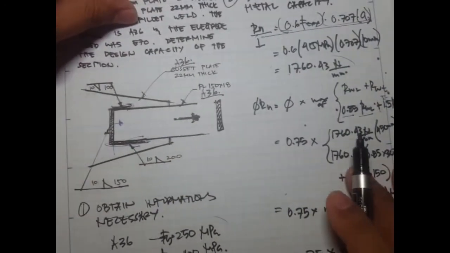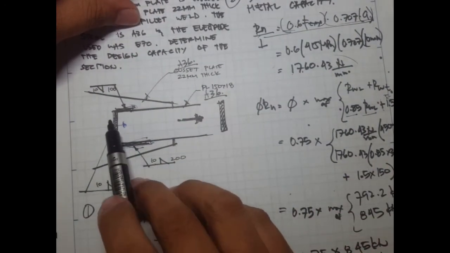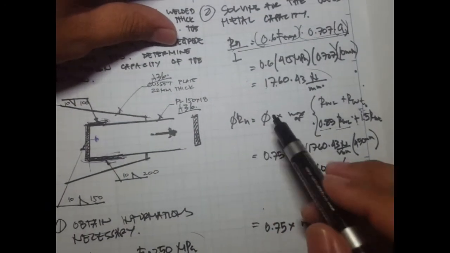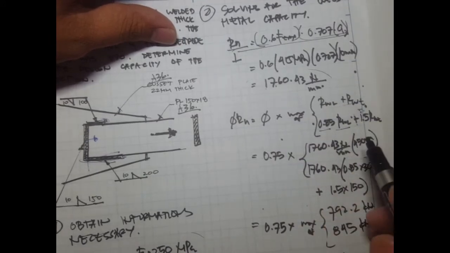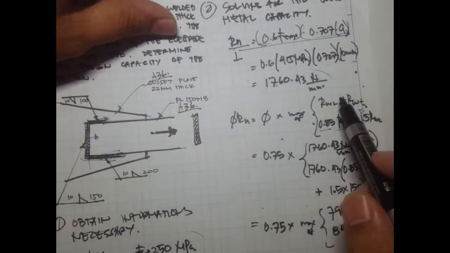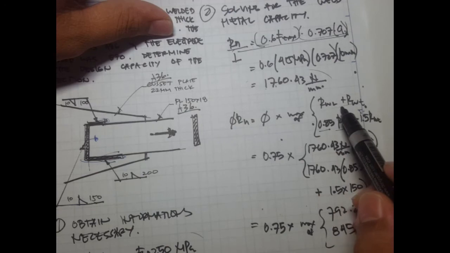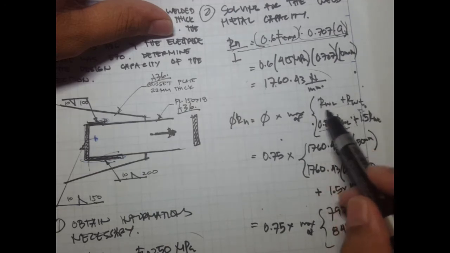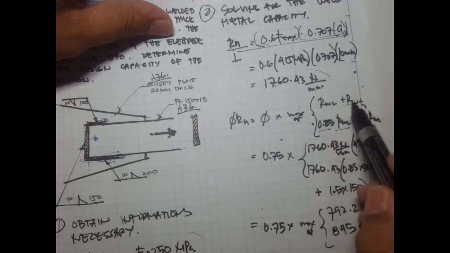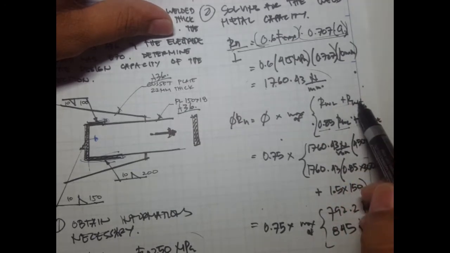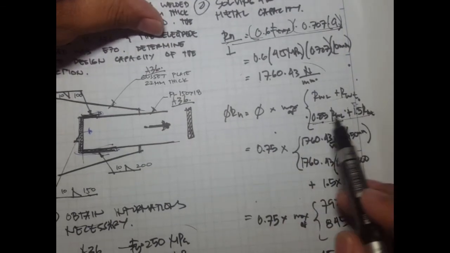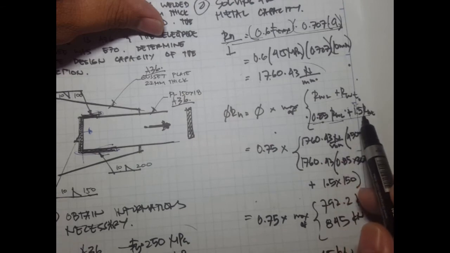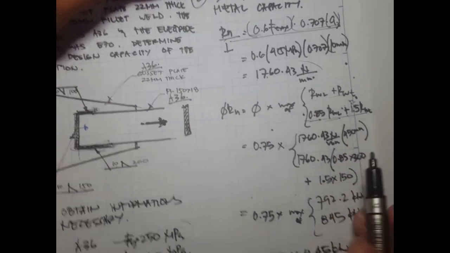Now, since we have longitudinal and transverse weld length, we will use this equation: the reduction factor times the maximum of the two conditions. This upper condition is simply the capacity of the longitudinal plus the capacity along the transverse direction. The other condition is 0.85 of the longitudinal plus 1.5 of the transverse.